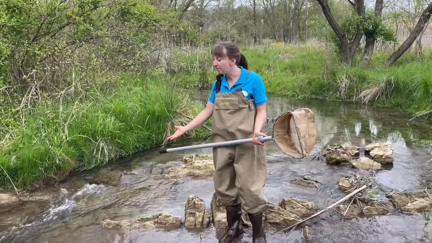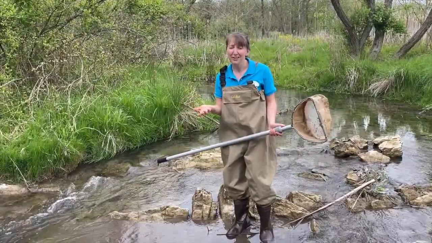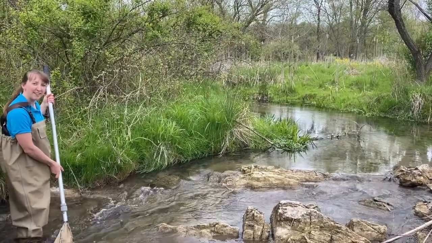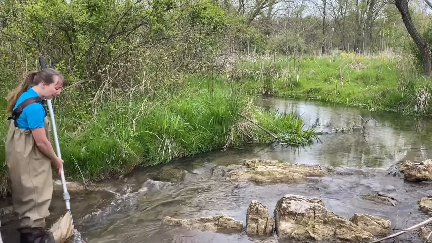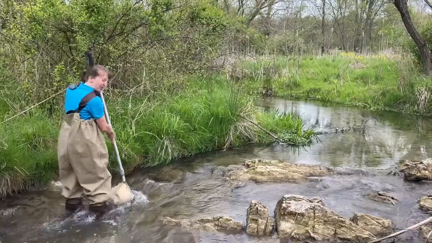This is called a riffle. With that churning water, there's more dissolved oxygen in the riffle. So that's a great place for macroinvertebrates to hang out. So what I'm going to be doing is using my D-net to bump along the bottom of the stream and try to see if any critters wash down.